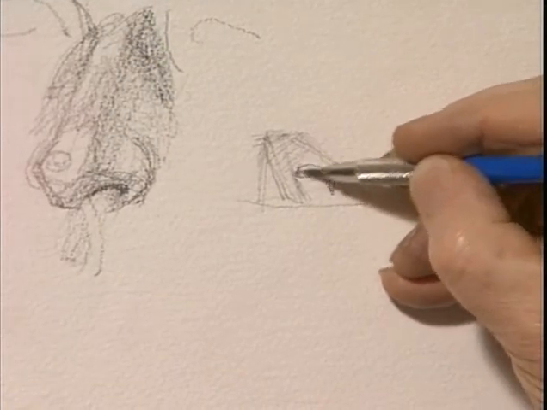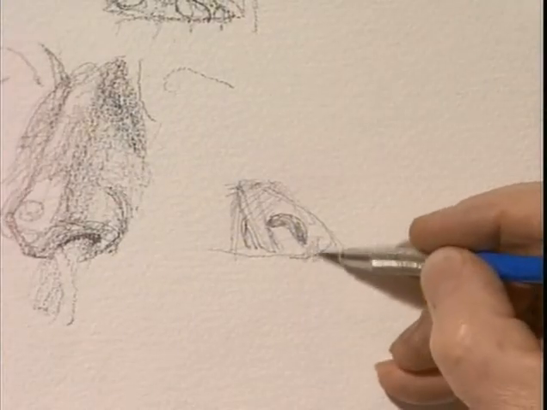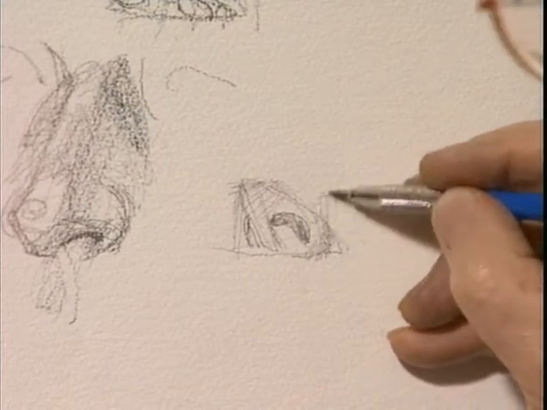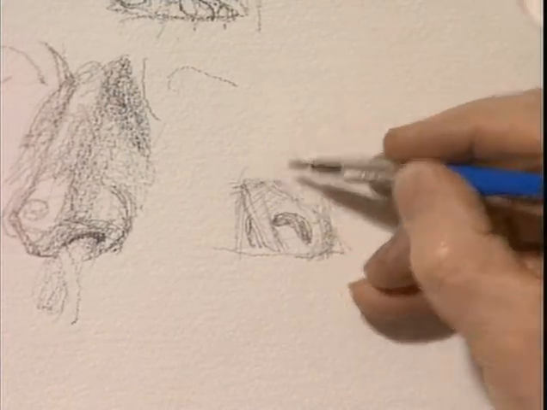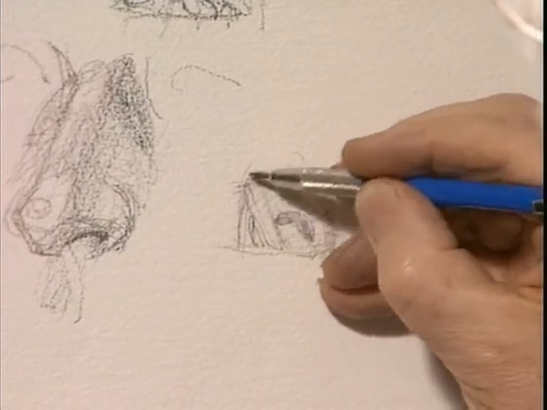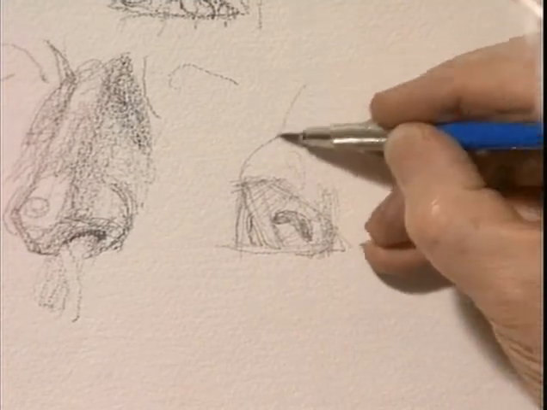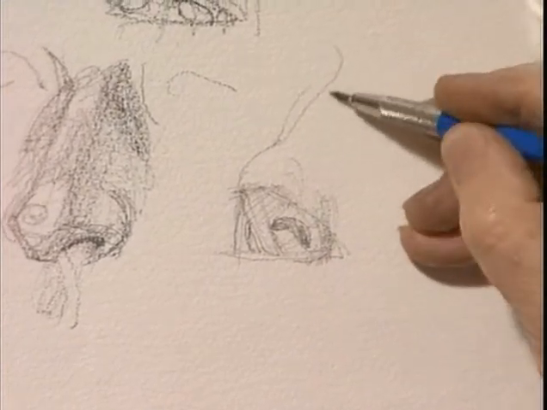It's not just a nondescript hole, it's a sort of comma shape. Now, this is the underside, and now we're climbing over onto the tip of the nose, and it's turning back.